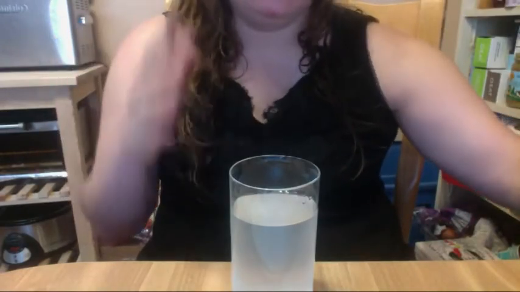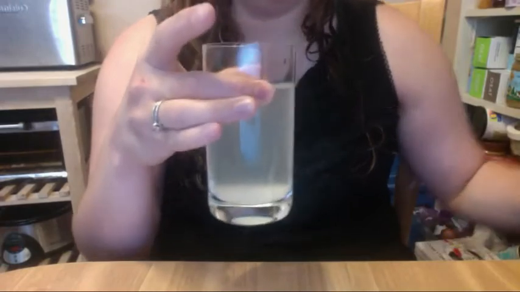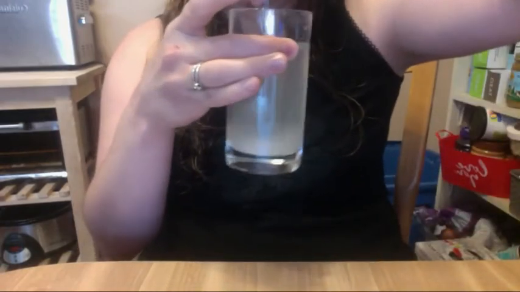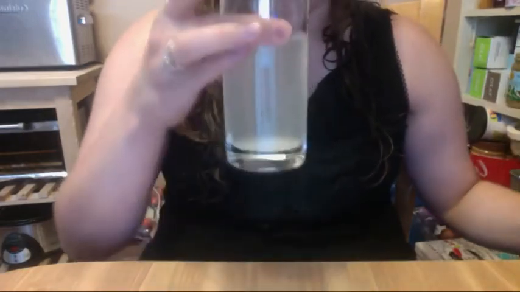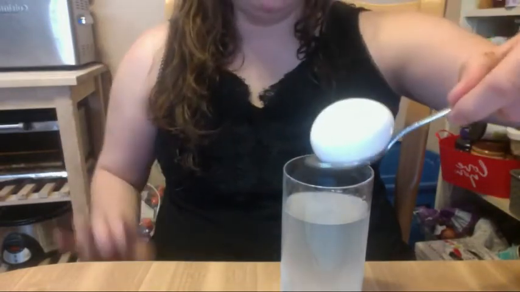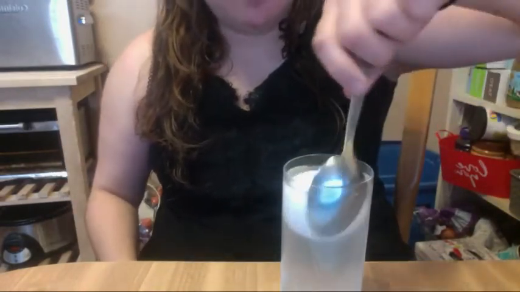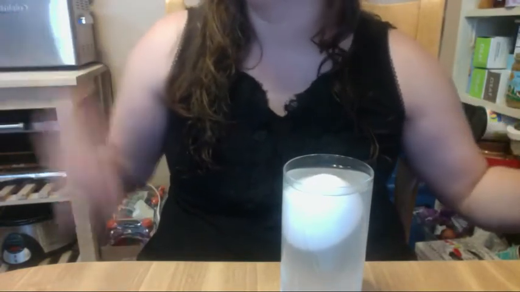It didn't dissolve completely. My salt water, on the other hand, is a solution, right? It's a solution because my solid totally dissolved into my liquid. It is a physical change. Just some remembering of matter and change. So I'm controlling for how I'm putting this in. And my egg floats, yay!